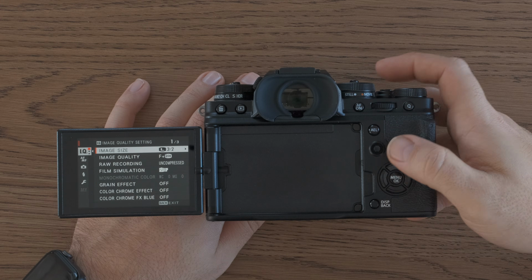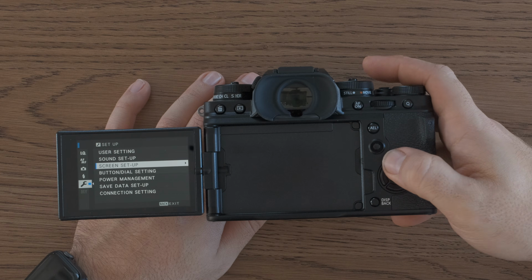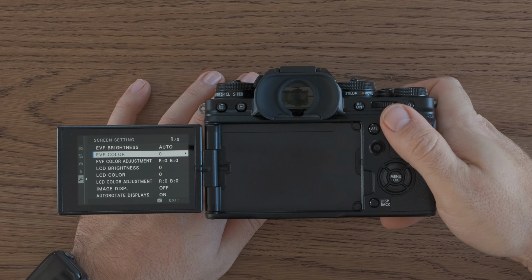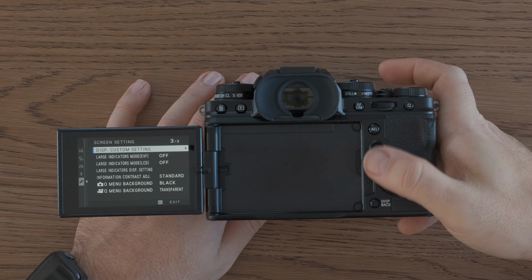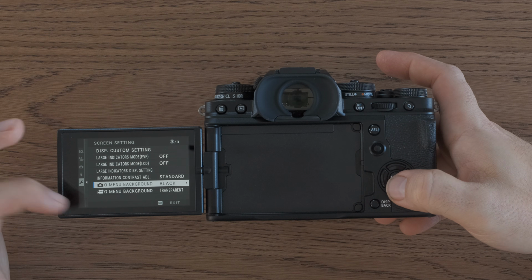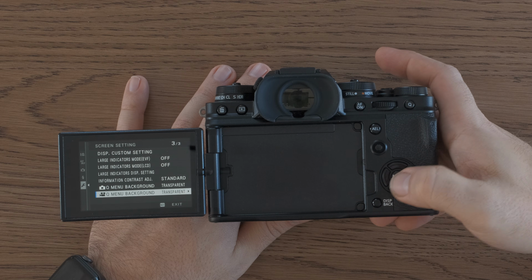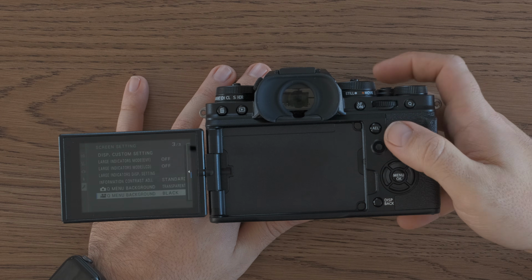So let's have a look at how to set it up. So we're just going to go into the wrench icon again. This time we're going to go to screen setup. And then if we go down to the last page, so again, we have it for photos and videos. So I can choose transparent for photos, and then for video, let's say we want it black.